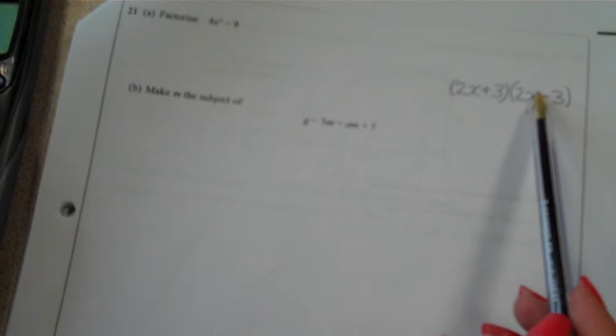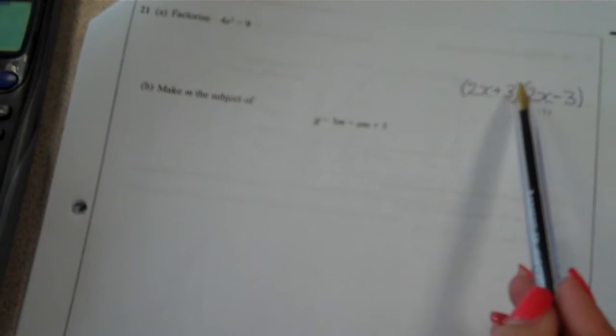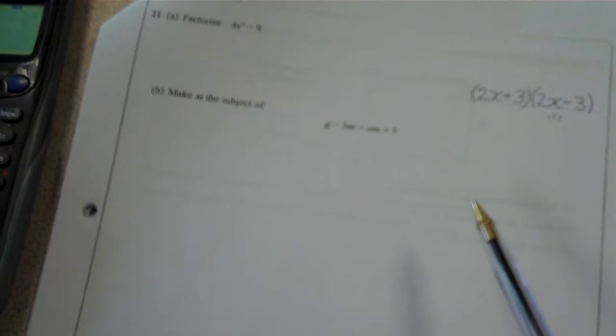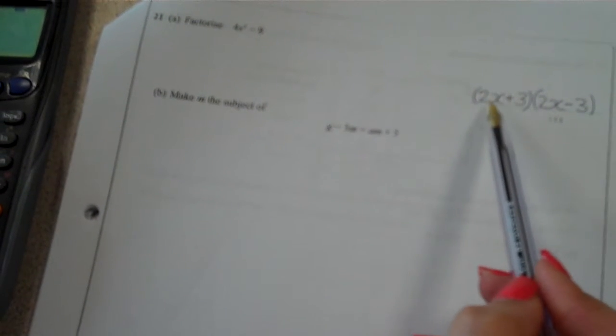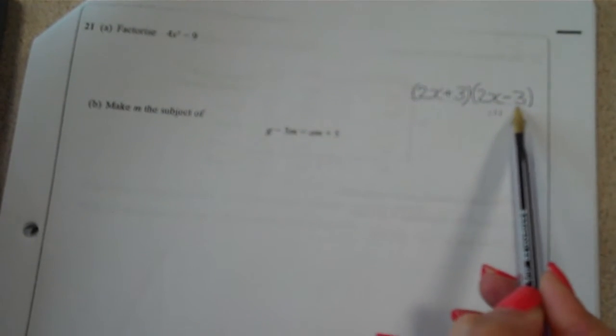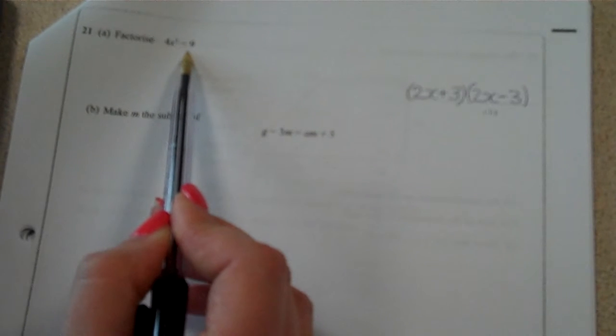Check very quickly that it does expand back to give you what you want. So 2x times 2x gives you the 4x squared that you want. That's good. You then get 3 times 2x, which gives you 6x, which you don't want. But then you also get, from doing the 2x times the minus 3, minus 6x. So they cancel out. And then the final multiplication to do is the 3 times the minus 3, which gives you the minus 9 that you want. So do, if you have time, check that your factorisation works.